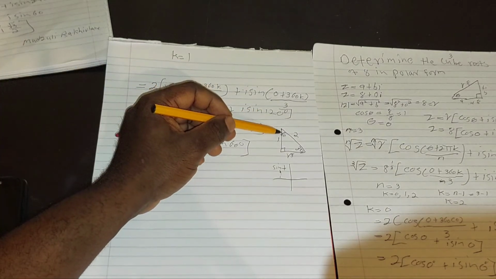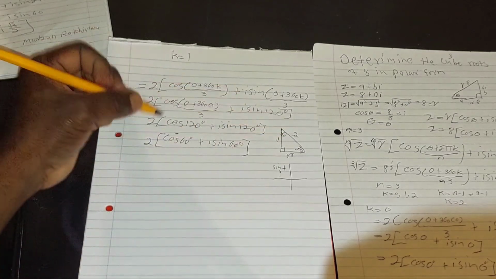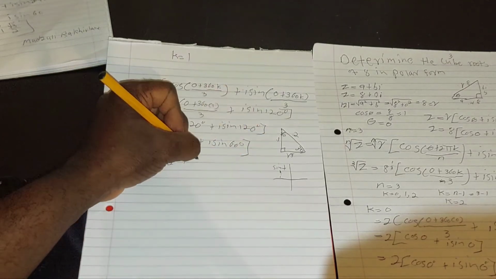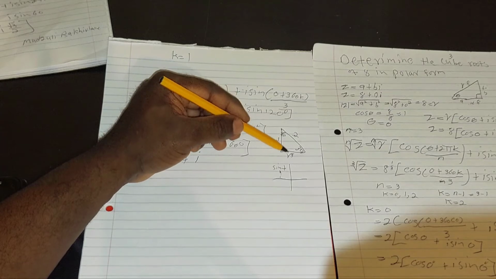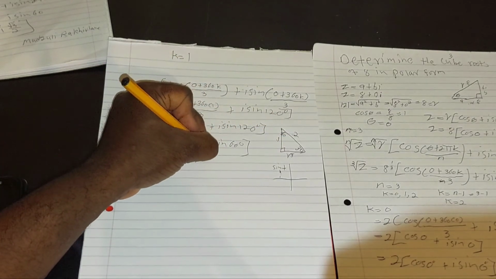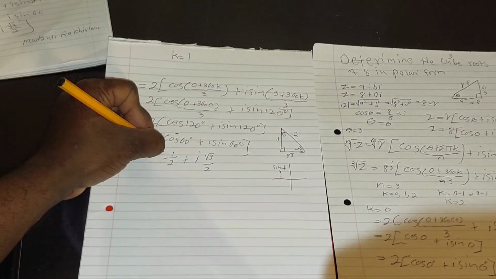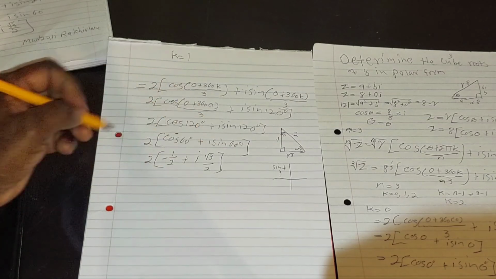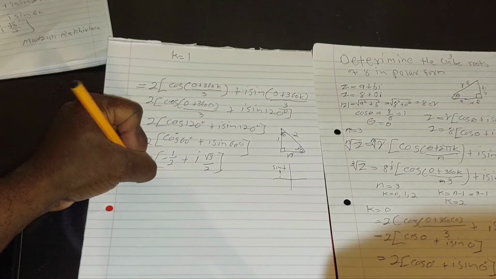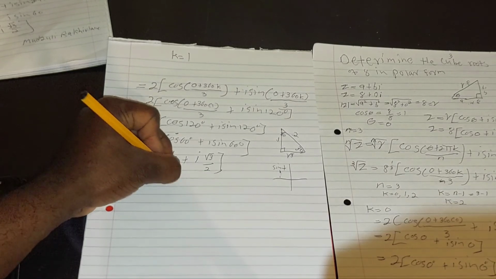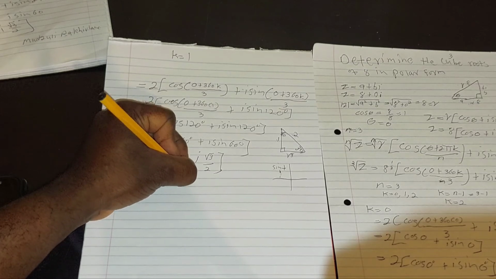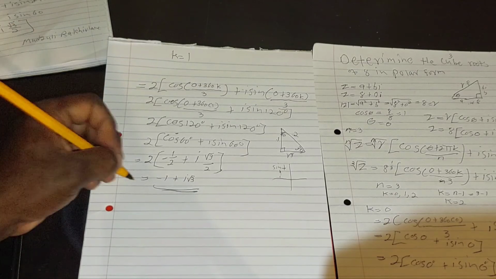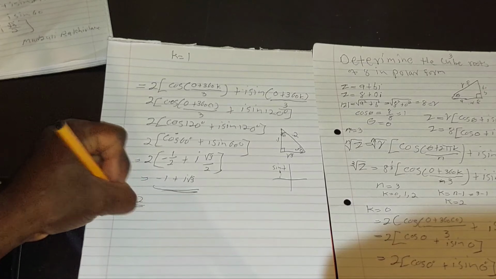So cos 60 equals adjacent over hypotenuse. So it's going to be minus 1 over 2, because of this, plus sine is positive. i sine 60 equals opposite over hypotenuse, so everything divided by 2. So here the 2 can cancel each other. The answer is gonna be minus 1 plus i. So that's with k equals 1. The last answer here is k equals 2.